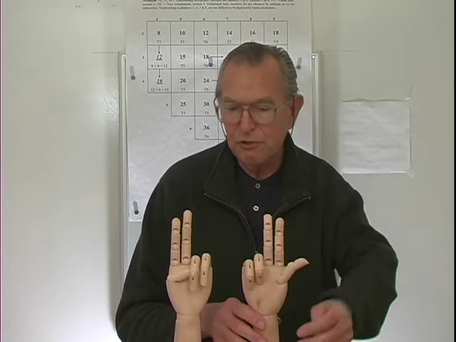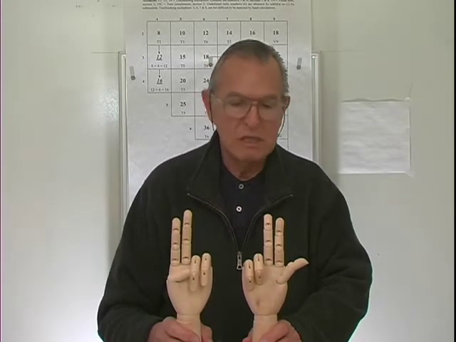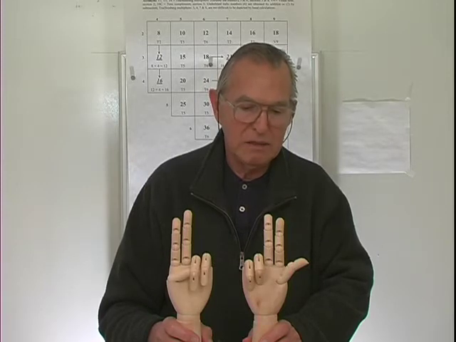In my right hand there's 2, and in my left hand there's 3. 2 and 3 is 5. So 7 times 8 is 56. This is the tens place, the closed fingers. You add the closed fingers, and then you multiply the open fingers. So there it is, 56.